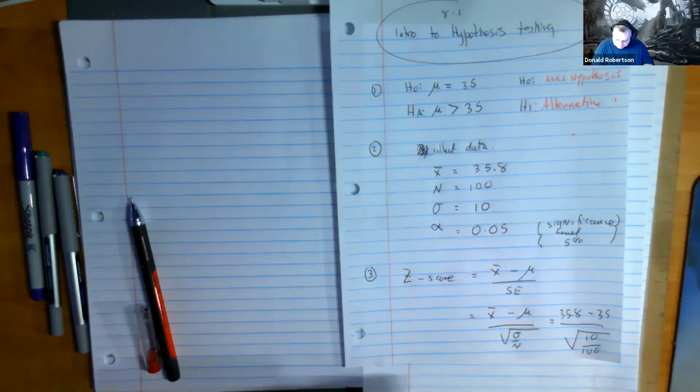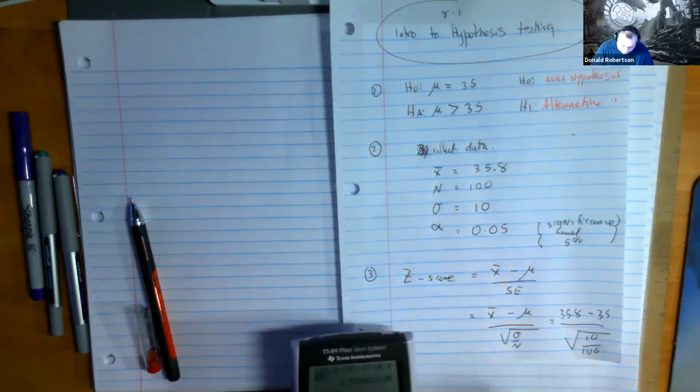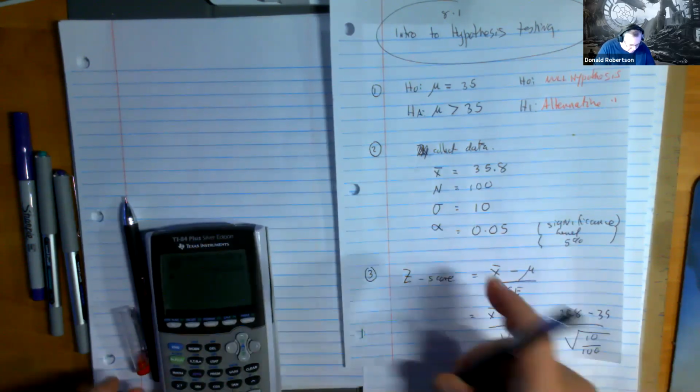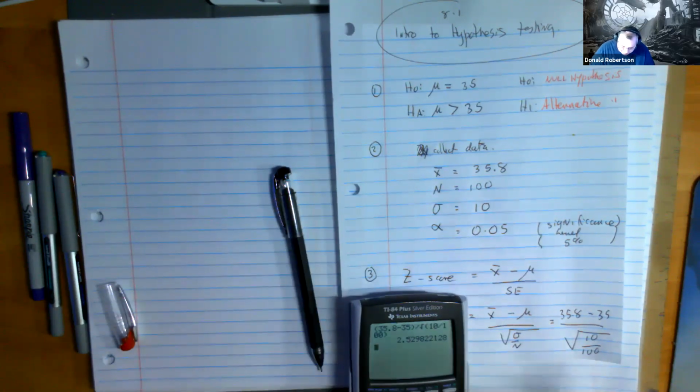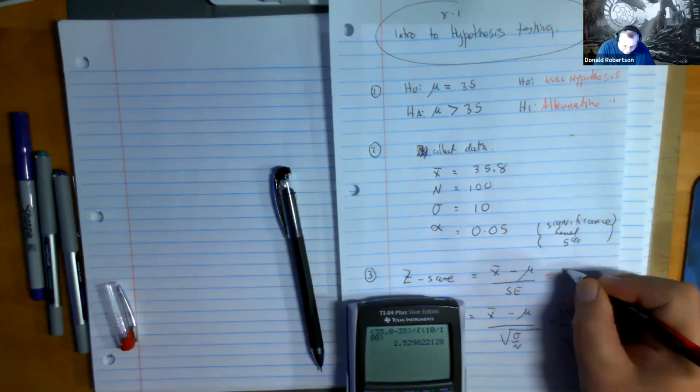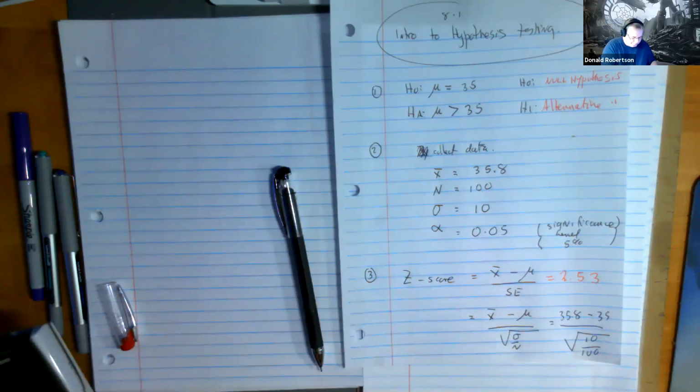So I'll continue this process and see what it looks like. We do a bracket, 35.8 subtract 35, then divide by the square root. The Z-score that I got, in red, was roughly, depending on what accuracy the book wants, 2.53 to 2 decimal places.